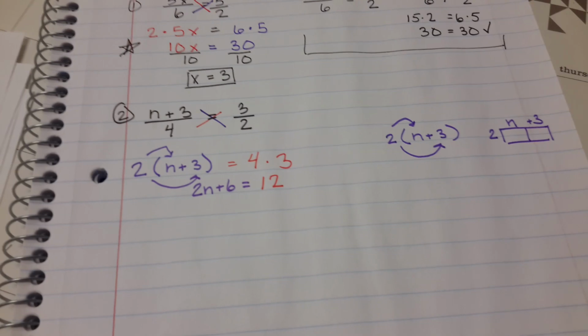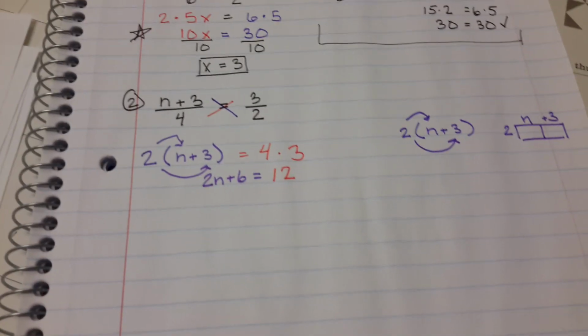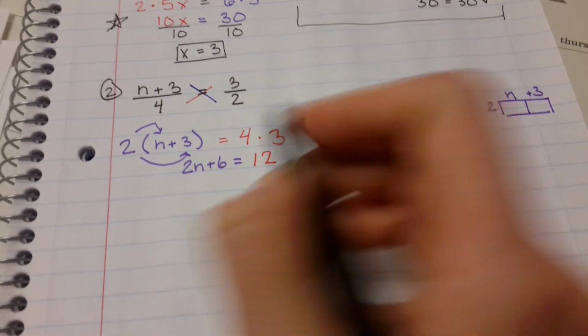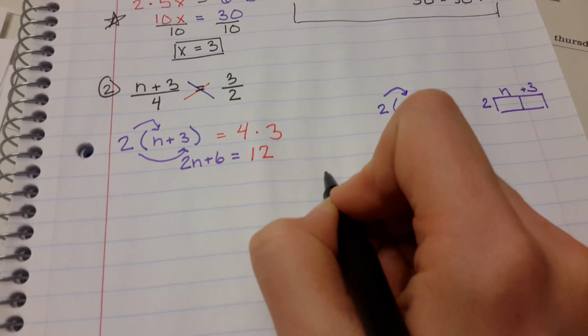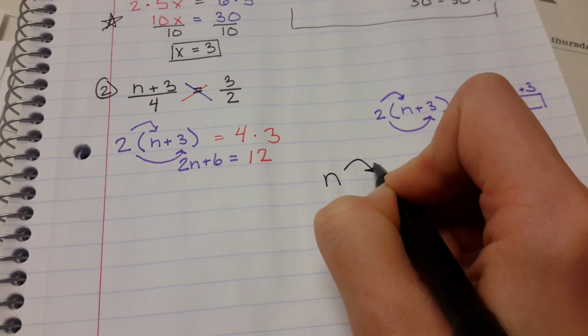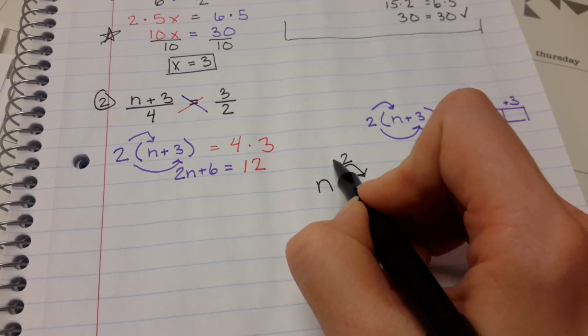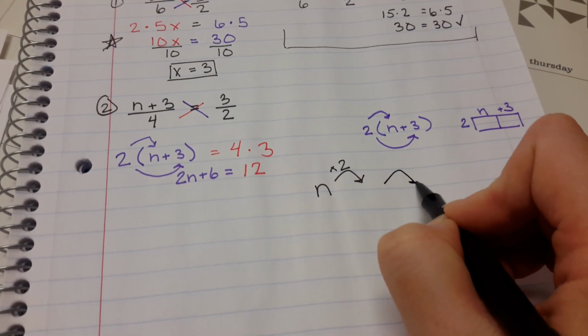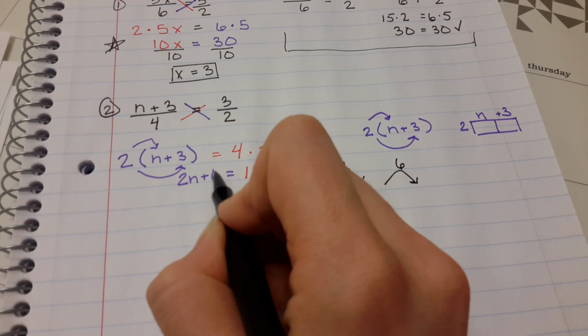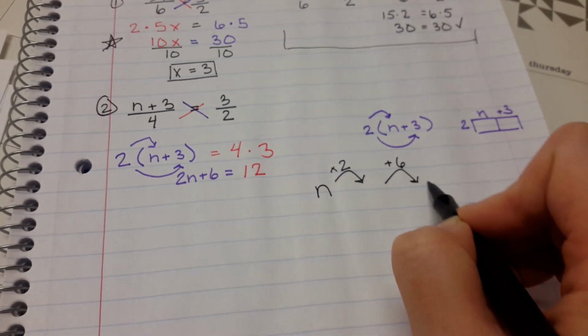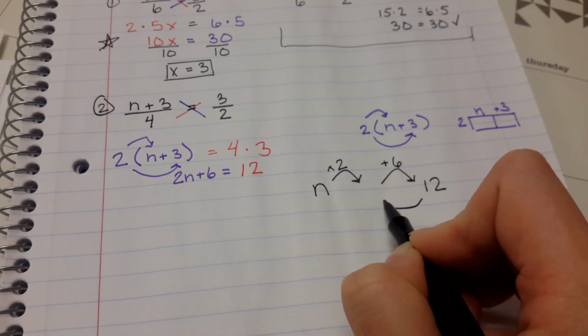Now this is a two-step equation, but again, we know how to solve these. We can do story. N goes on a walk. First n runs into 2, and the way the 2 is connected is with multiplication. Then we run into 6. The 6 is connected to n with addition. And we are going to do the inverse.